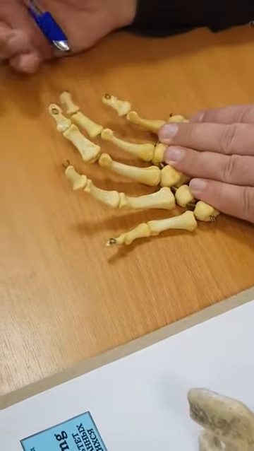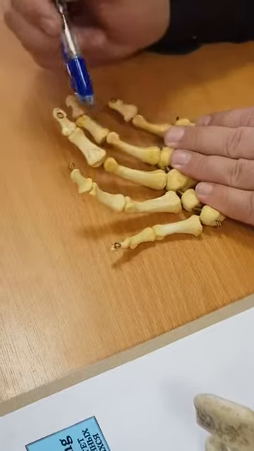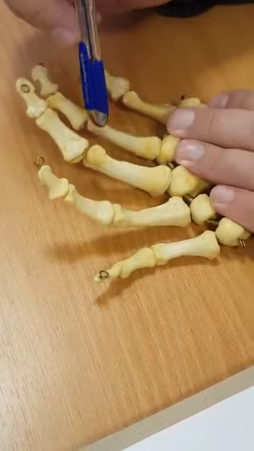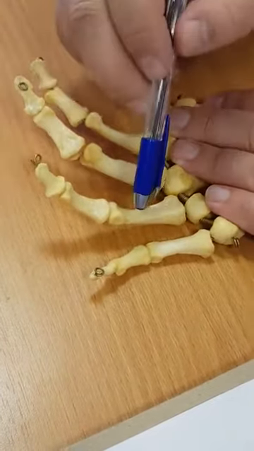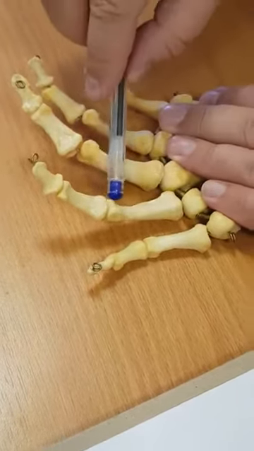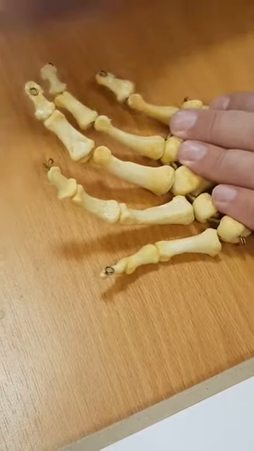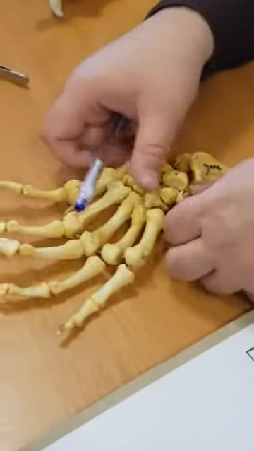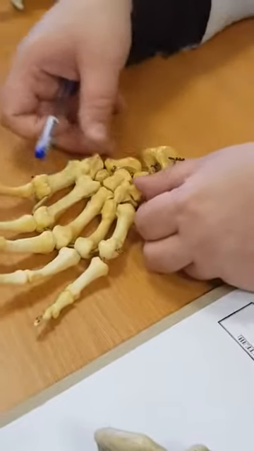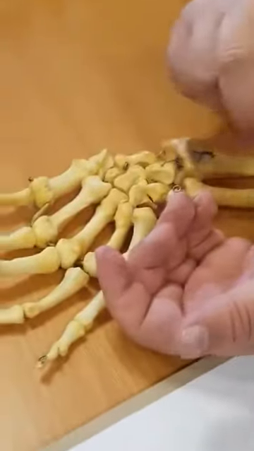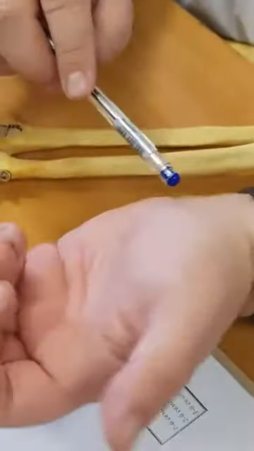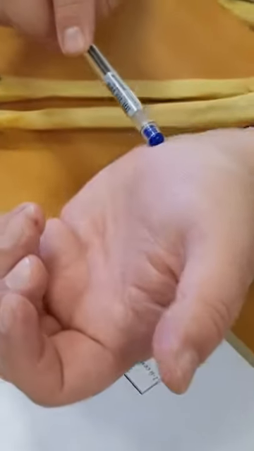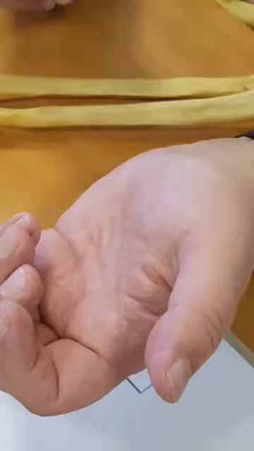Clear it is? They are trochoid joints and all of them are uniaxial joints with collateral ligaments. Here and here, all of them have ligamentum collaterale. And the last ligament which you need to know is the ligament between eminentia carpi radialis and eminentia carpi ulnaris. This ligament has the name retinaculum flexorum.